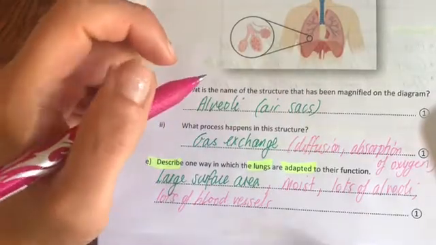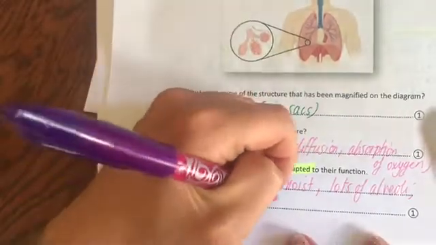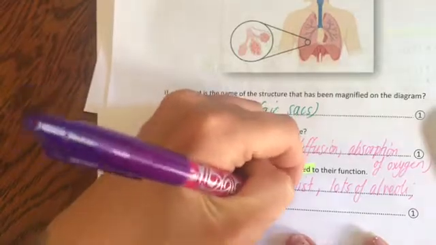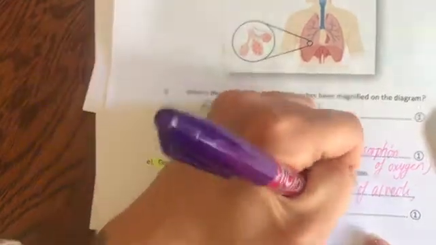Right, moist, lots of alveoli, lots of blood vessels. There's a proper way of saying that, which is highly vascularized.